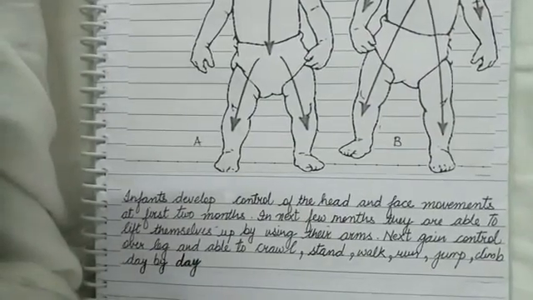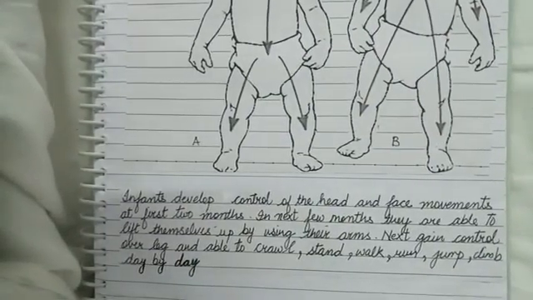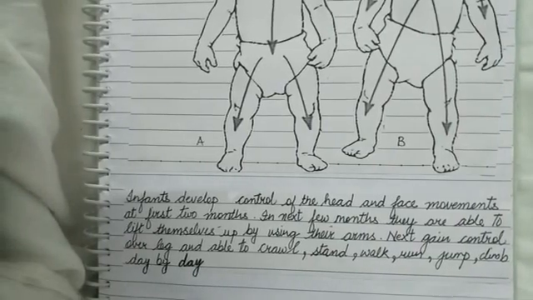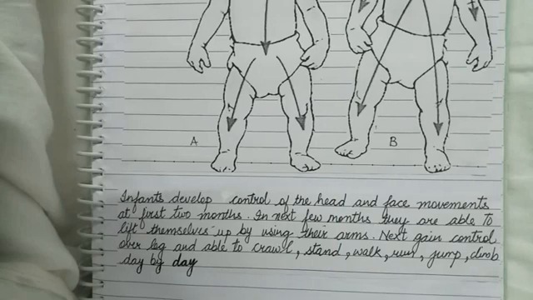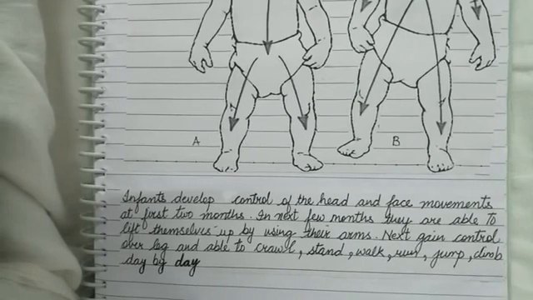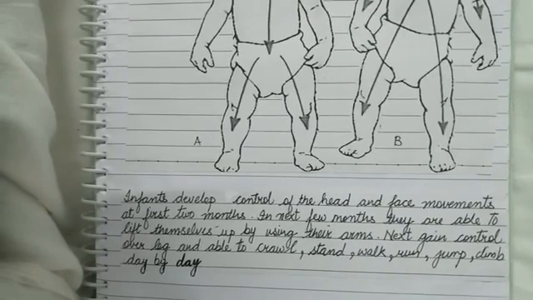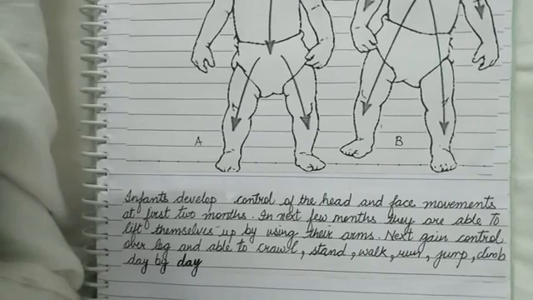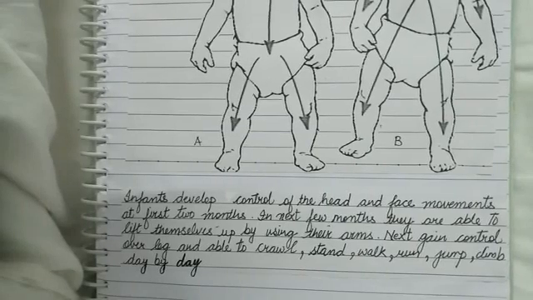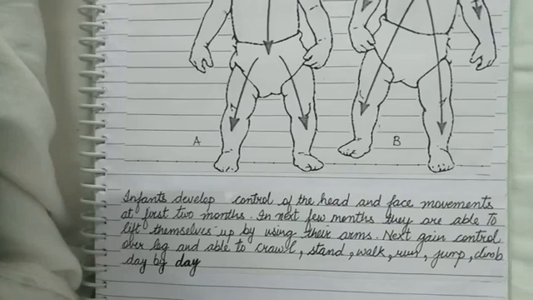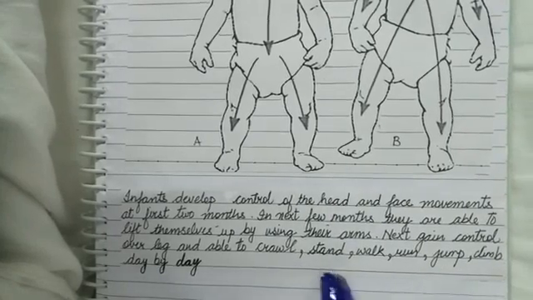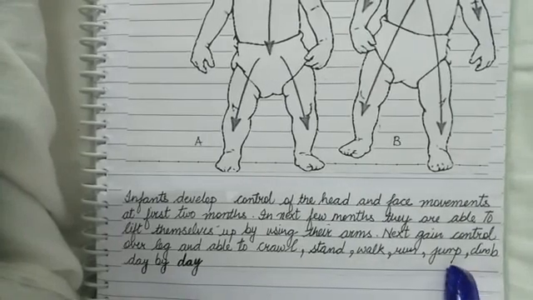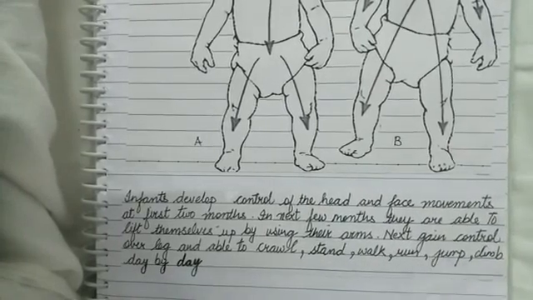Next, infant development: control of the head and face movement. At first, in 2 months. In the next few months they are able to lift themselves up using their arms. Next, they gain control over the legs and are able to crawl, stand, walk, run, jump, climb day by day. So these all are systematic. First they crawl, then stand, and this is the systematic order in which a baby starts.